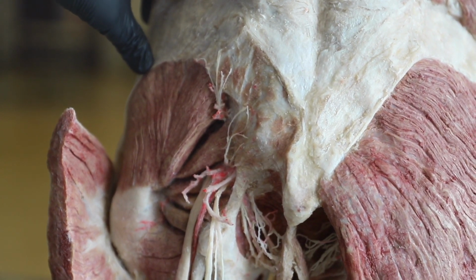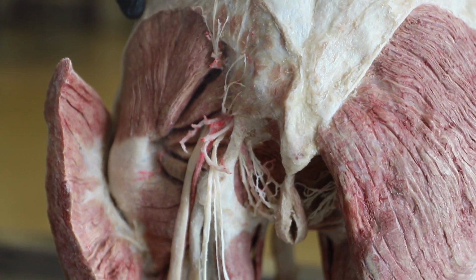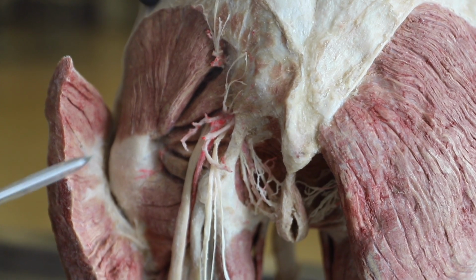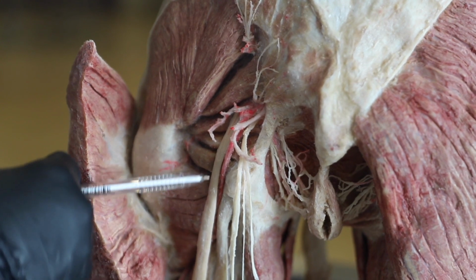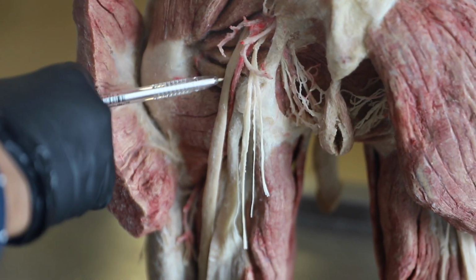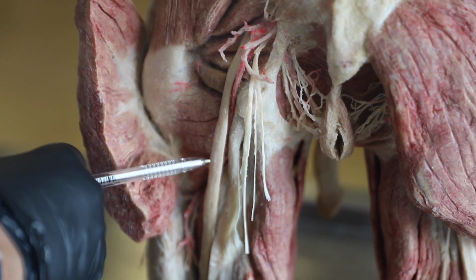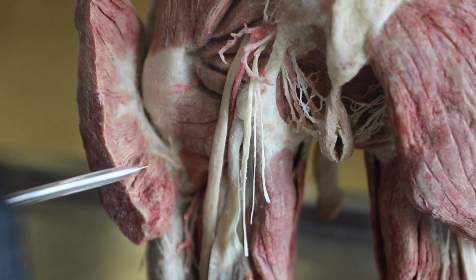Then the branches which pass below the piriformis are arranged from lateral to medial. The first one is the largest nerve in the body, called the sciatic nerve. It is composed of two parts: the medial part, tibial, and the lateral part, common peroneal or common fibular.